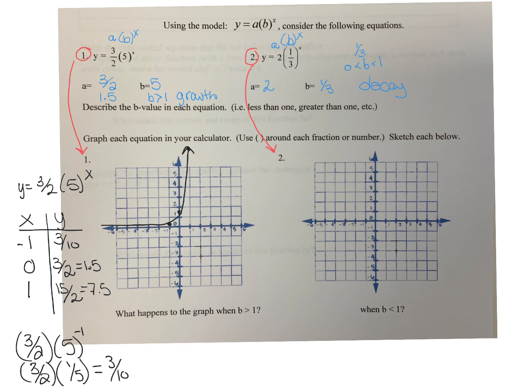Let's try a similar idea for number 2. I'm going to make my table. X, Y. You don't have to always use these points, but they're pretty basic and small, so that's why I'm using them. So if I do this first one, I get 2 times 1/3 to the -1. That flips my fraction over, which makes it 2 times 3, or 3/1, which is 6. Anything to the 0th power is 1. 1 times 2 is just 2. And then the last one, 1/3 to the first is 1/3 times 2 makes it 2/3.